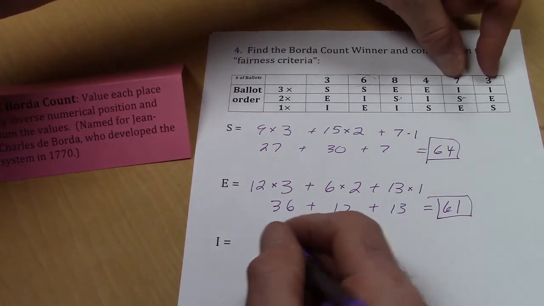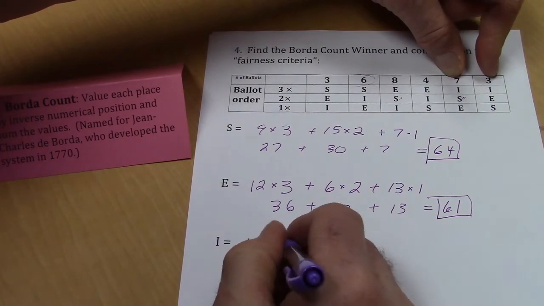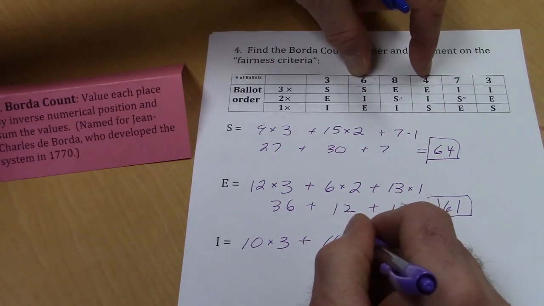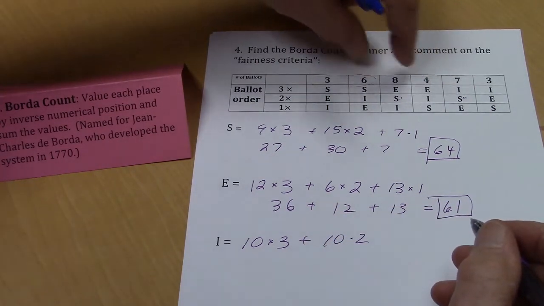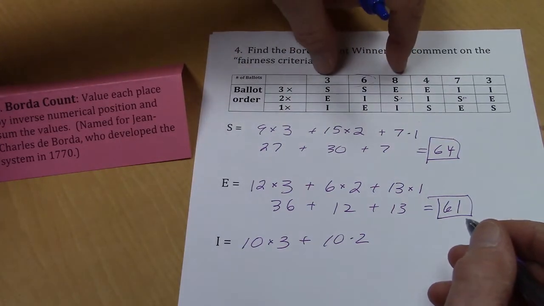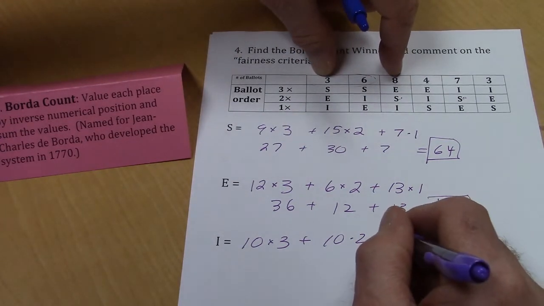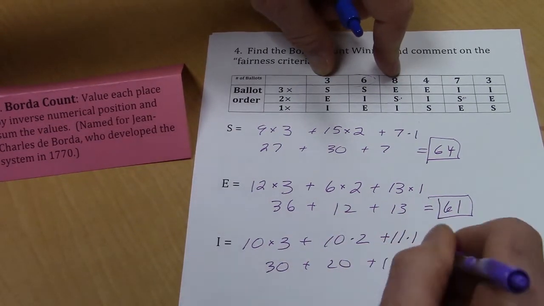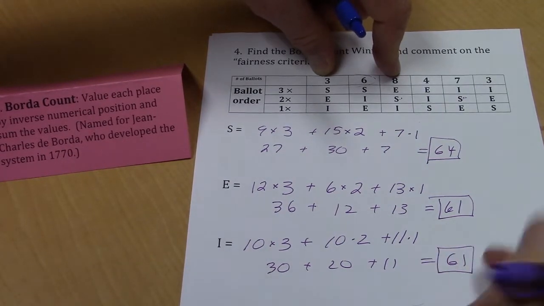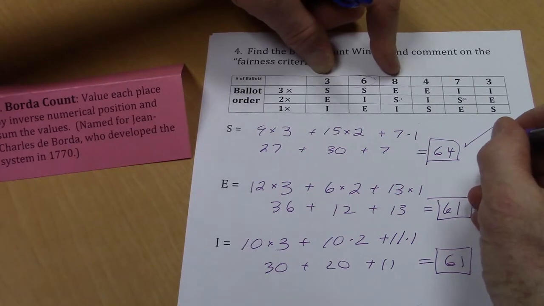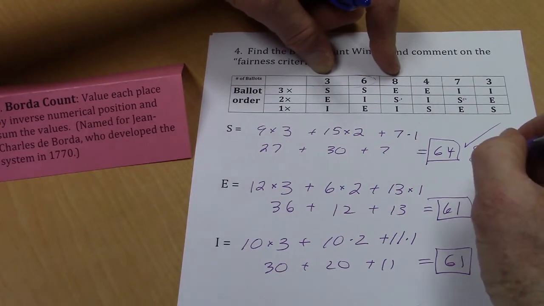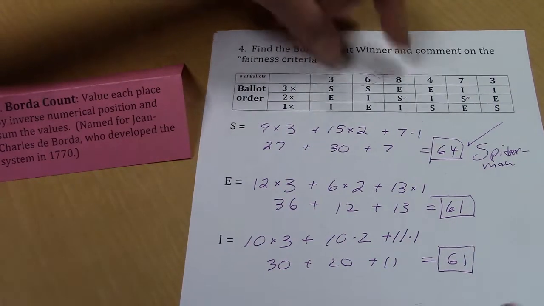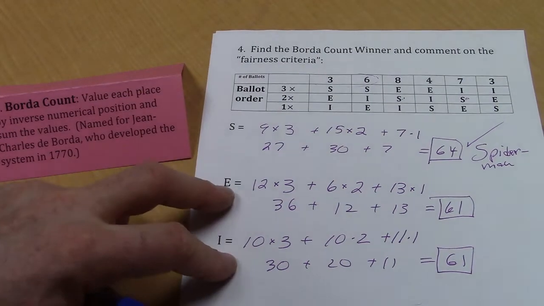And now Iron Man finally. Let's look at Iron Man. Iron Man has 10 first place votes there. There's 3 points each. He got second place on 6 and 4. That's 10 second place votes, 10 times 2. And then third place, he got third on these 2 sets of ballots. So 3 ballots he got third and 8 ballots he got third. That's 11 ballots he got third place on. Well, that's 30 plus 20 plus 11. He got 61 points also. They did tie, but it doesn't matter because Spider-Man was the Borda count winner. So here again we have Spider-Man winning. He won the Condorcet method, and he won the Borda count method.